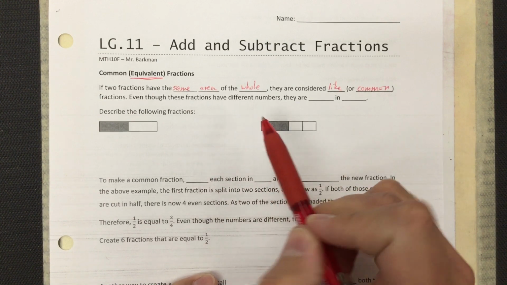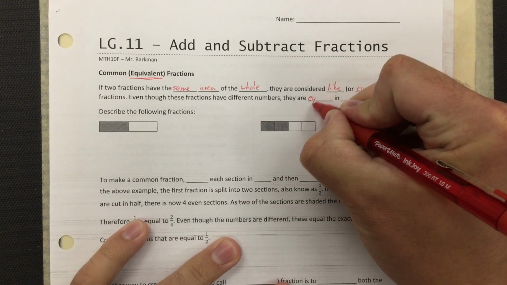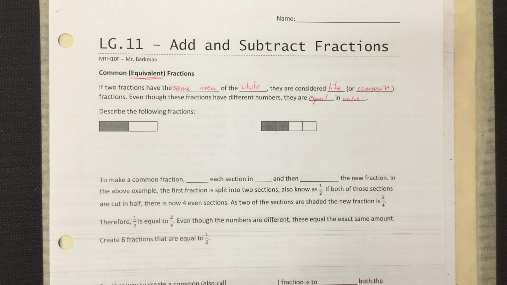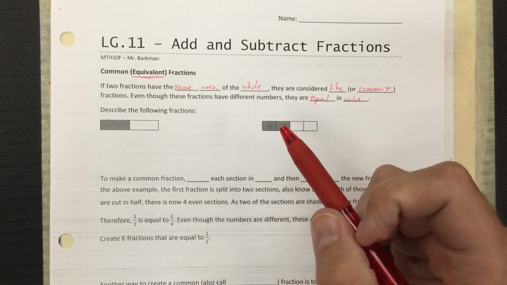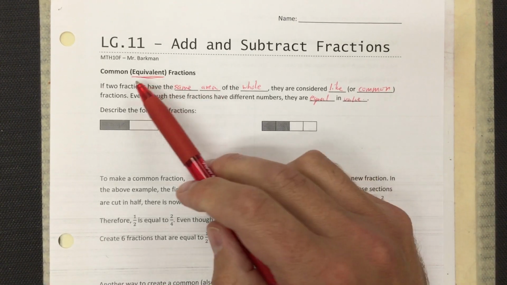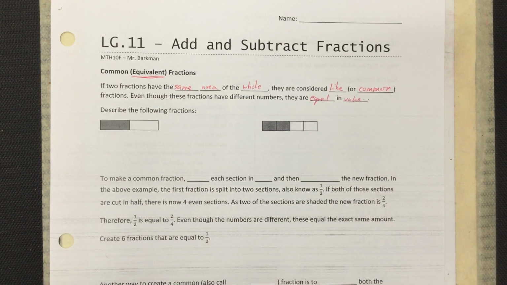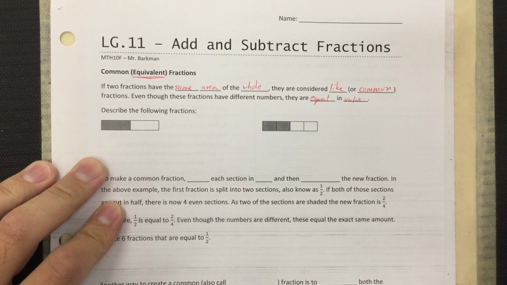Even though these fractions have different numbers, they are in fact equal in value. So they equal the same amount. Even if they have different numbers, they could equal the same amount if they are common, equivalent, or like. Okay, so that's one thing that we need to take a look at. So let's describe the following fractions here.